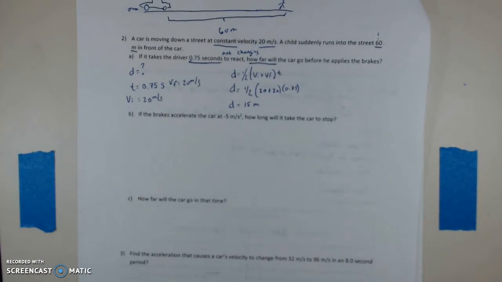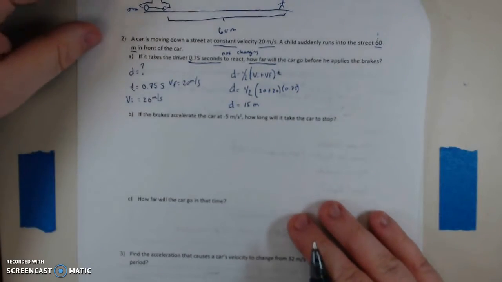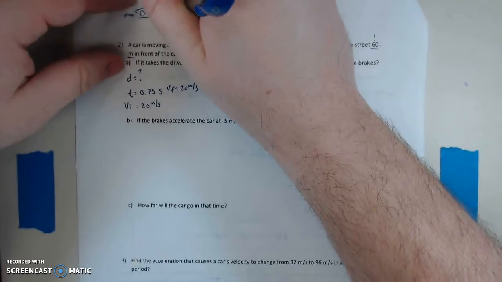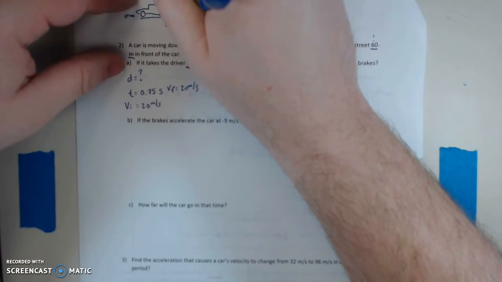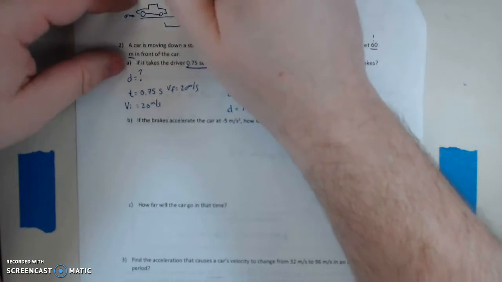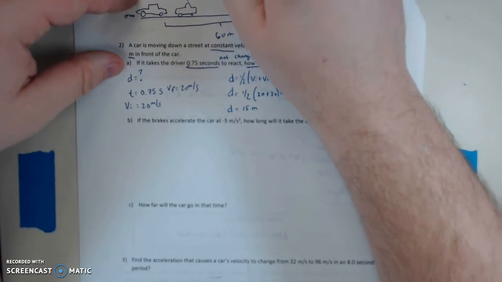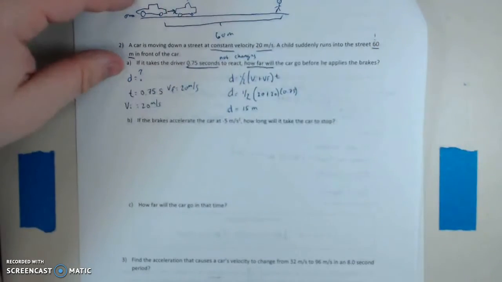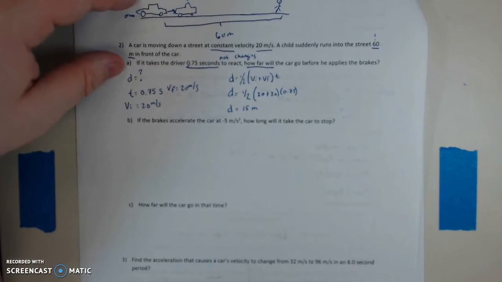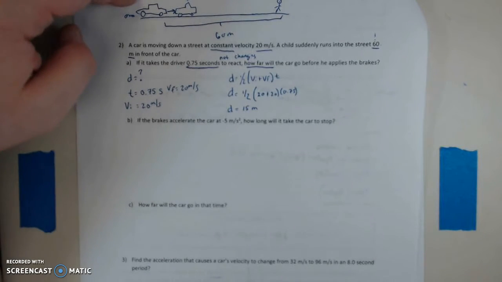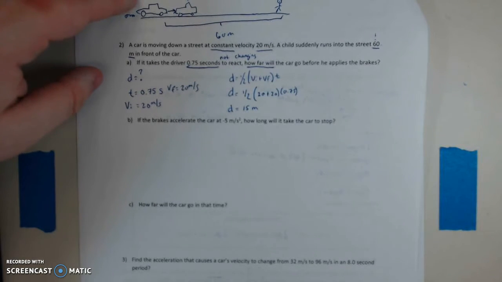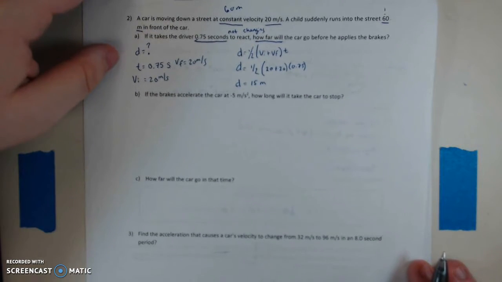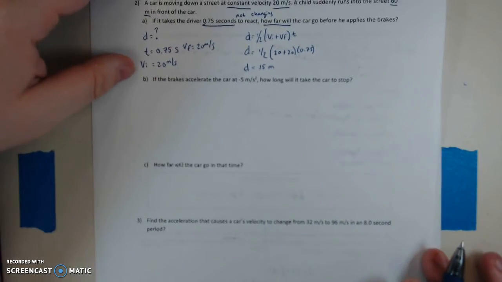So after the initial part of the reaction time for the car to figure out, hey, I need to brake, the car has actually traveled a little further. So right now, the car is 45 meters total away from the kid as it progresses to the point where the driver hits the brakes. So we're not quite done yet because we don't have a conclusion. We want to figure out, does this kid get hit? So let's look at the next question with letter B.